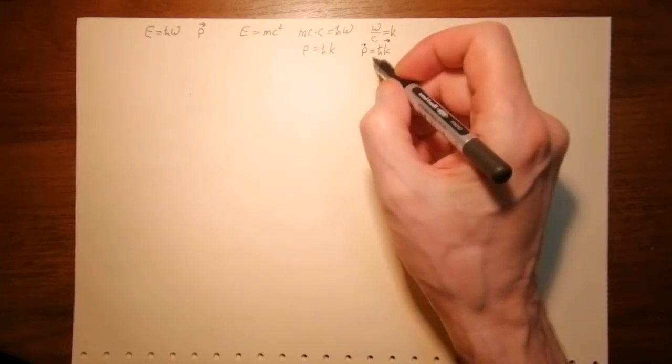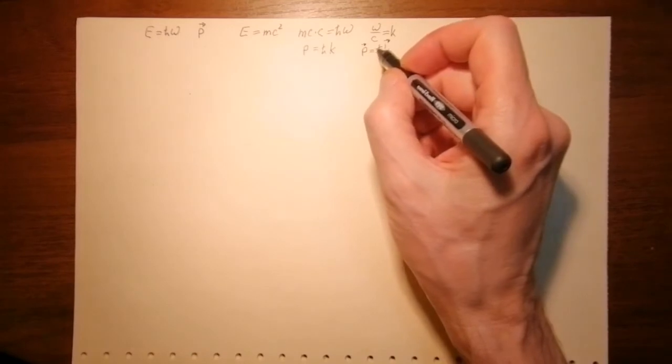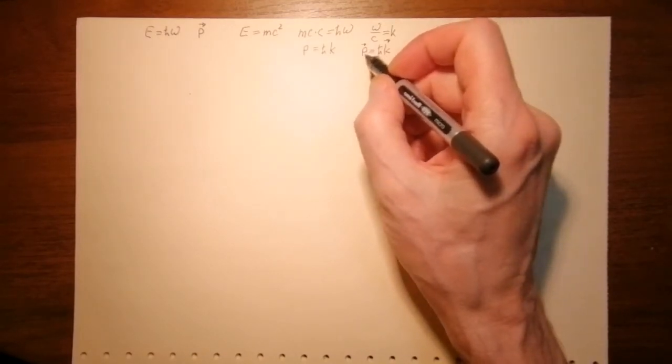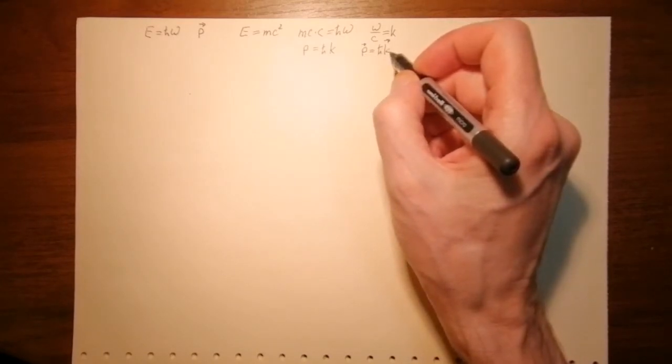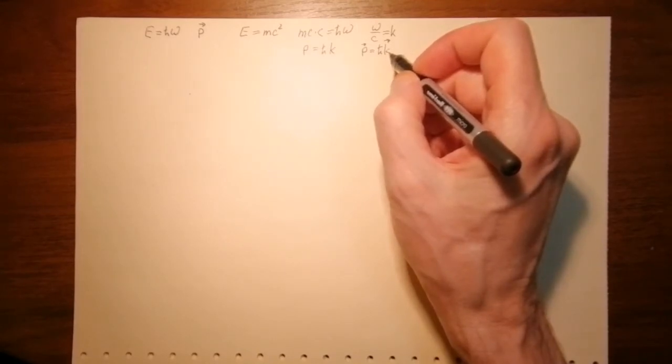So this is the equation which shows us that the momentum of a photon can be expressed through the wave vector.